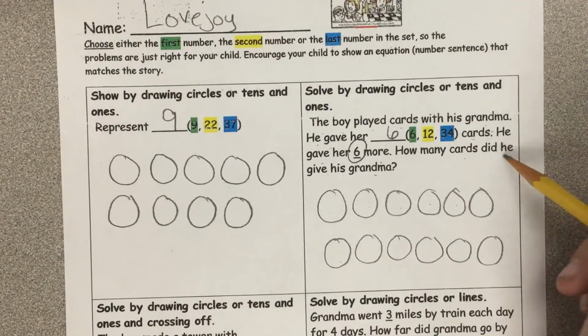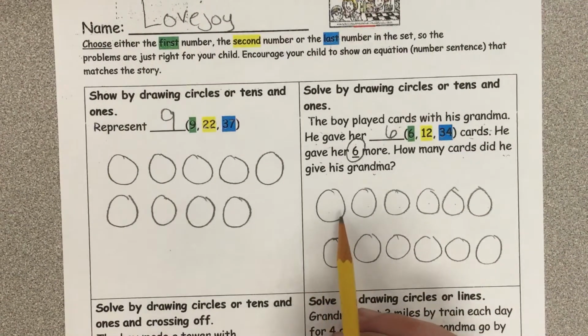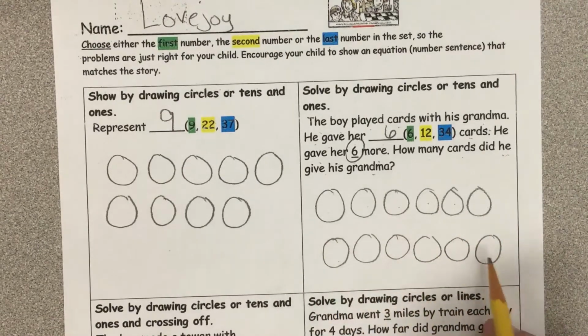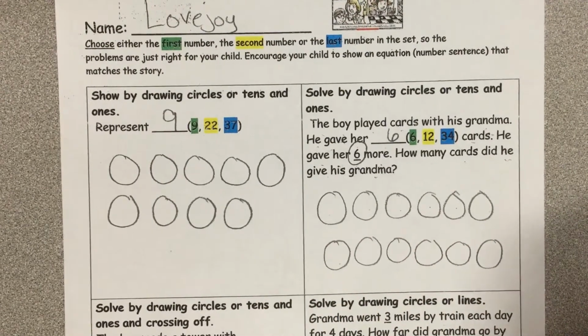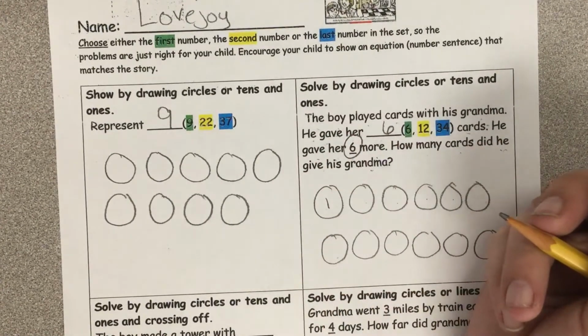How many cards did he give his grandma? So he gave her 6 cards, then he gave her 6 more. How many cards did he give his grandma? Let's count. I'm going to write the numbers in the circles.